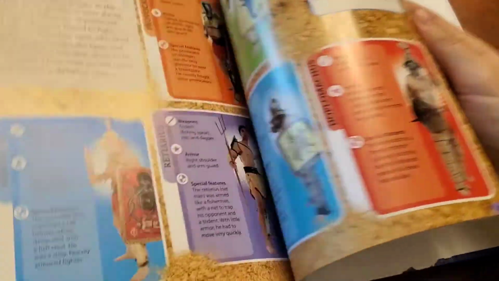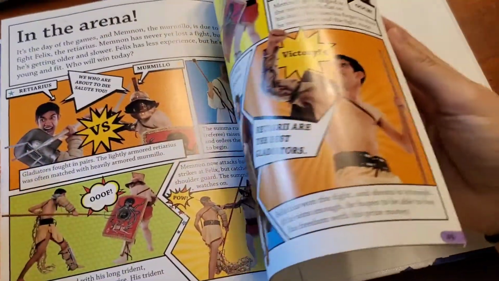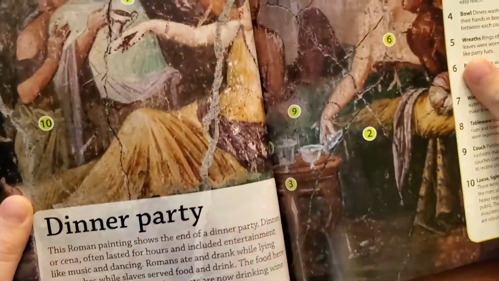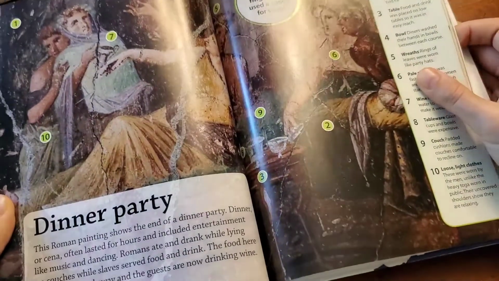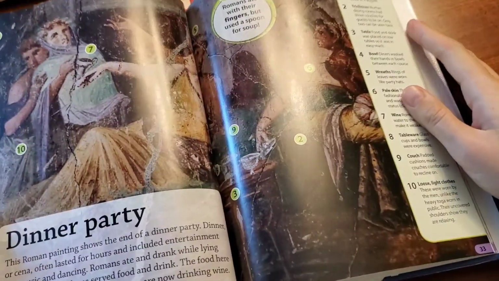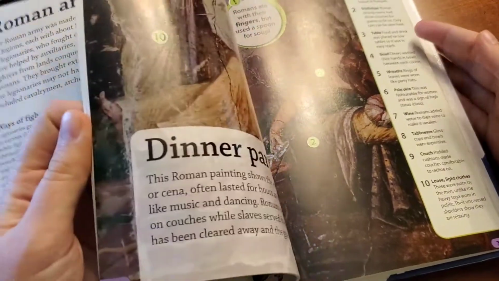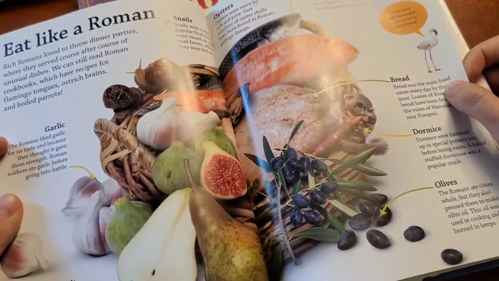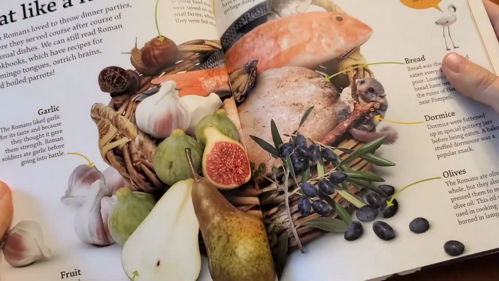And so we could just keep browsing through other fun activities that they could do. Like these dinner parties. Maybe we could throw a Roman dinner party where we dress up as the Roman elite, and then just have food and drink that was Roman inspired. We could Google ancient Roman meal planning. I'm sure that's a thing, and use that.